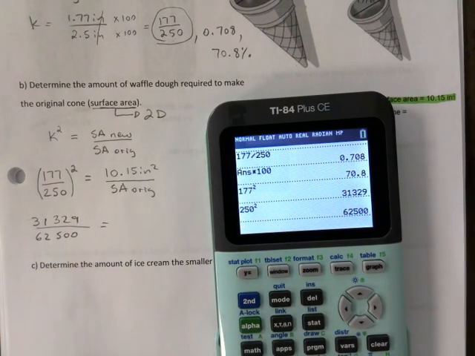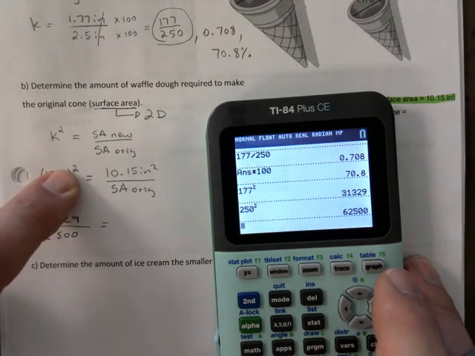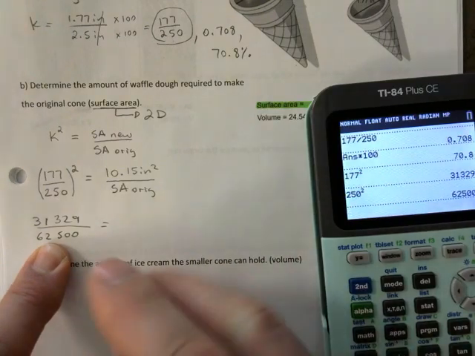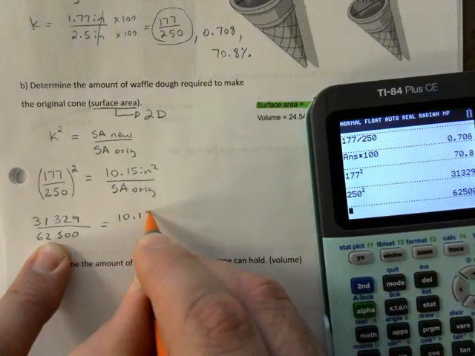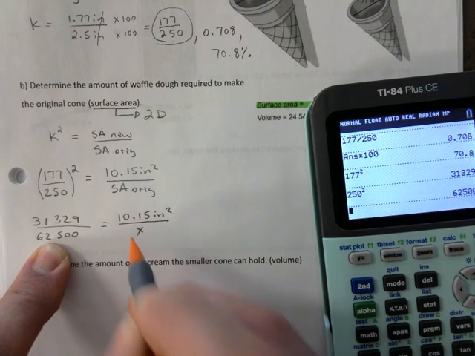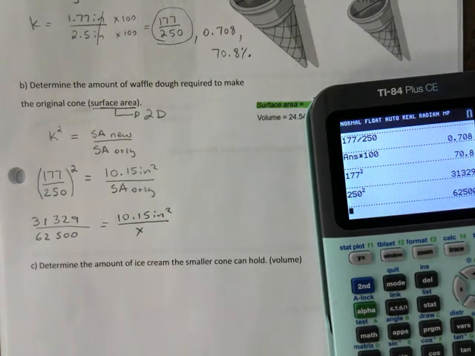No big deal, right? That gets rid of the square outside the bracket, right? Boom. On the other side, nothing happens, right? You just write down exactly the way it is. And I'm going to call that X now. It's just easier.